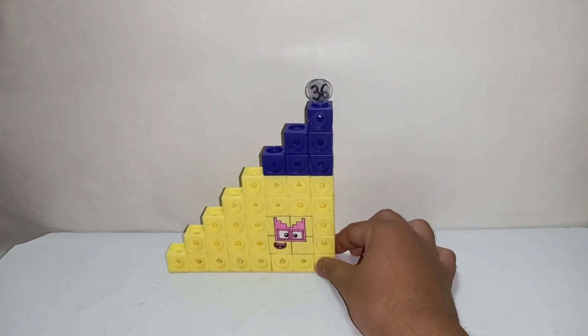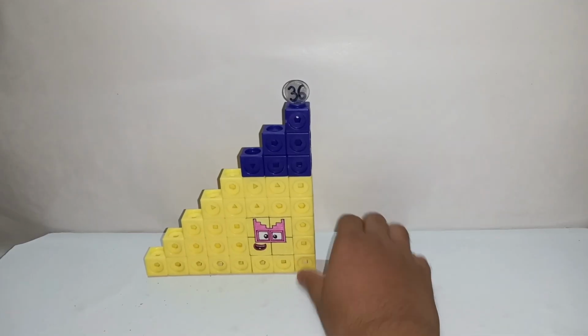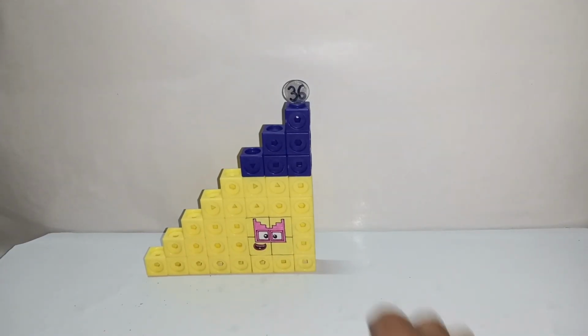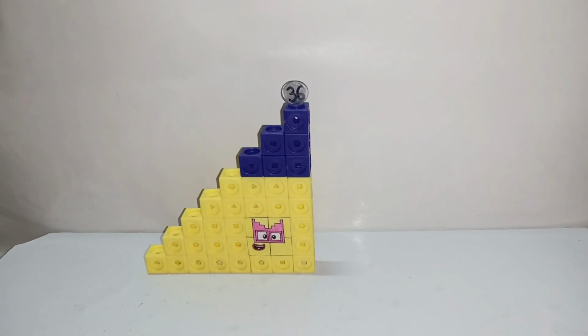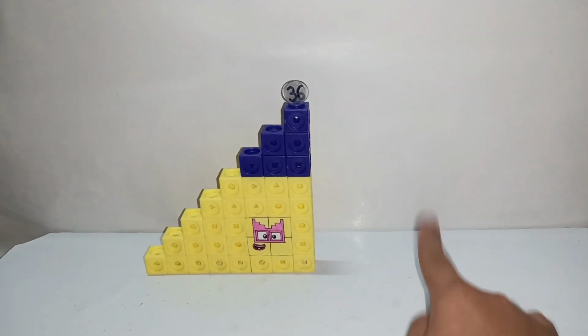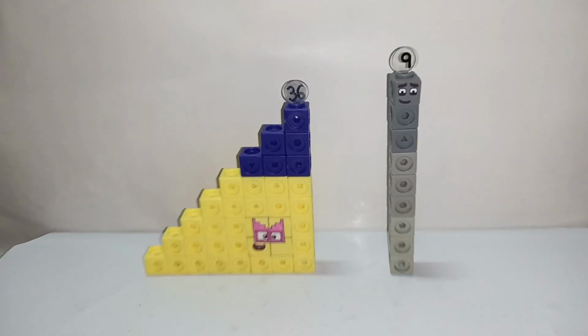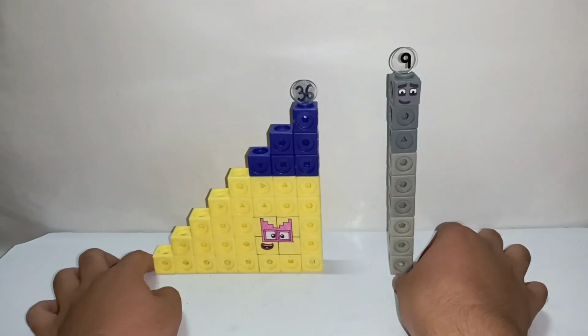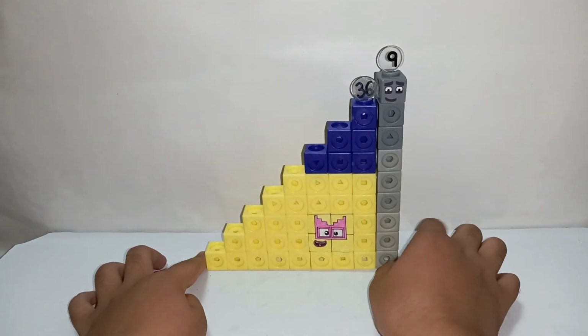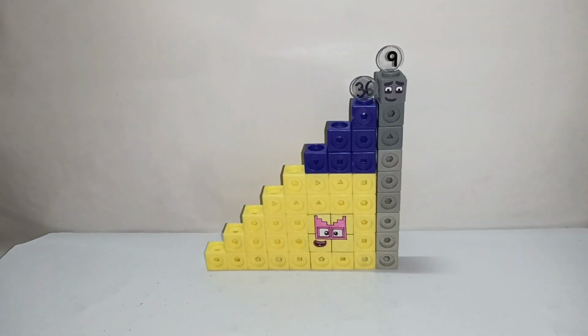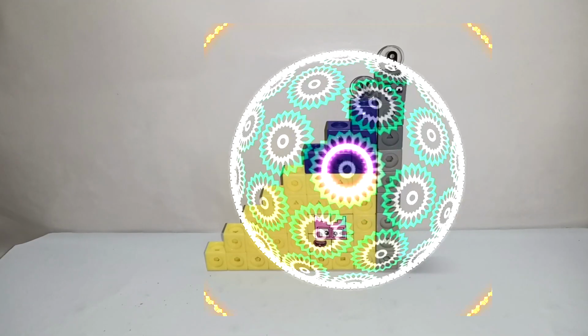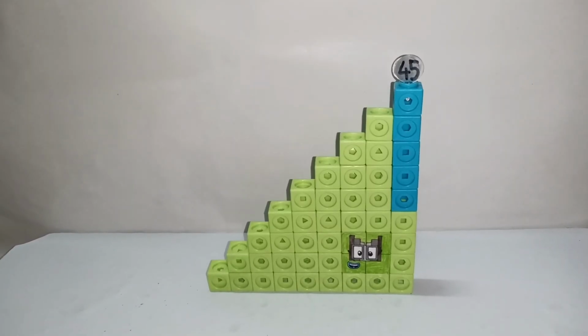So here's our 36. It's time to explore the 5 lots of 9s. Well, I think I'm going to use a magic just like this. I'm going to use a magic to see another 9 just like this. The other 9 is coming. We got 4 nines plus 1 nine. 4 nines plus 1 nine is 5 nines. So 5 nines is coming. It's coming like this. Here, 45 is here.